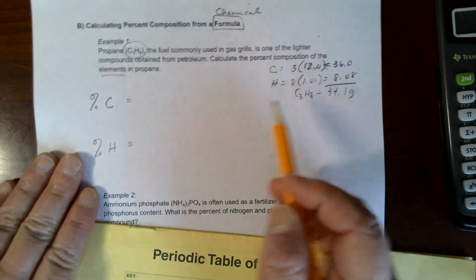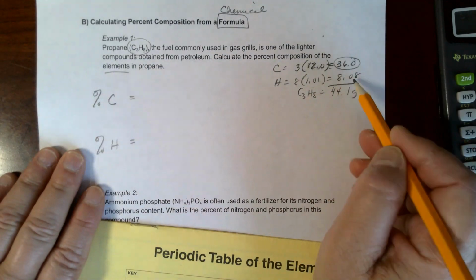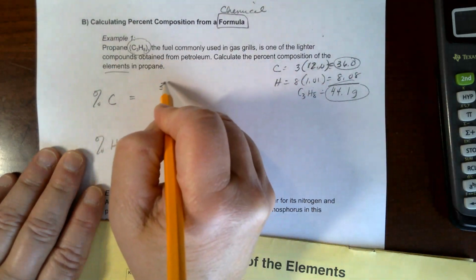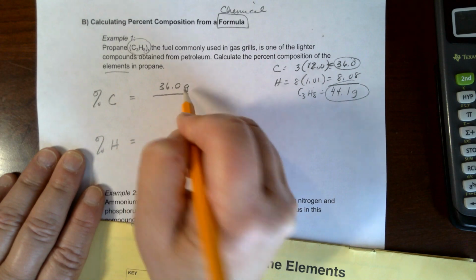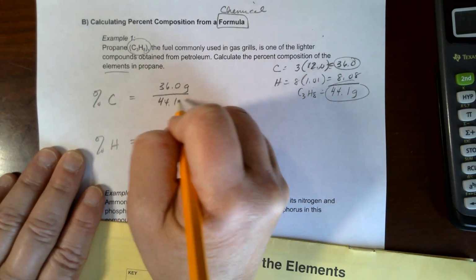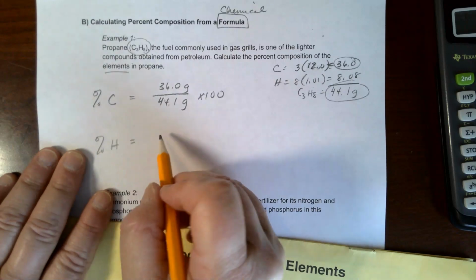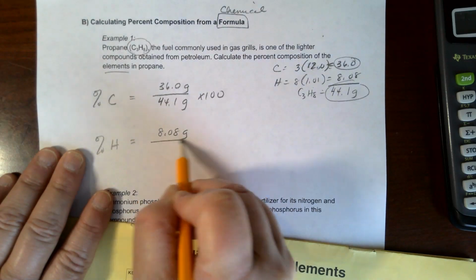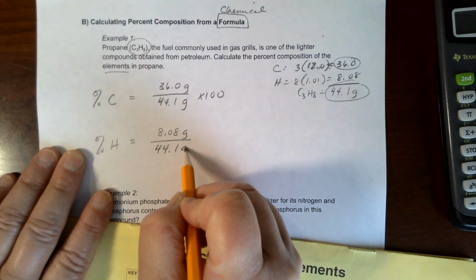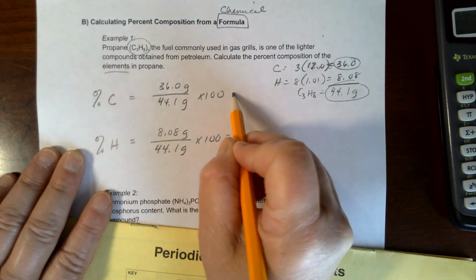Okay, so percent carbon is the mass of the carbon divided by the mass of the whole compound. So 36.0 grams divided by 44.1 grams times 100. Hydrogen is going to be 8.08 grams divided by 44.1 grams times 100.